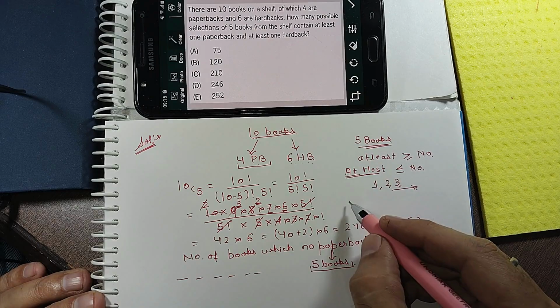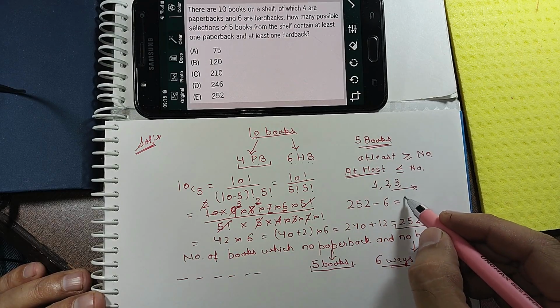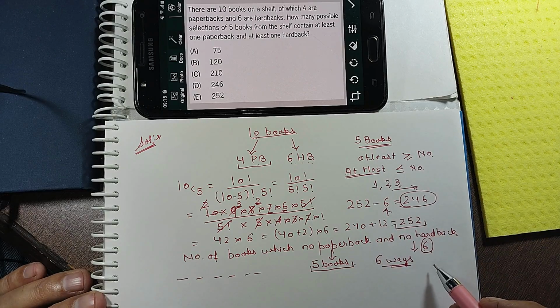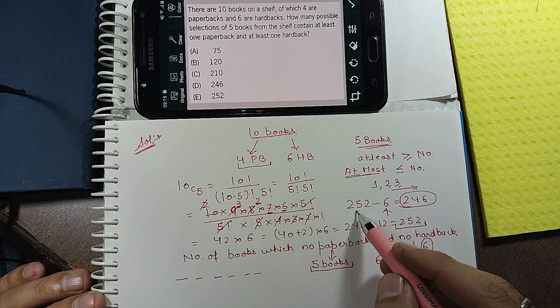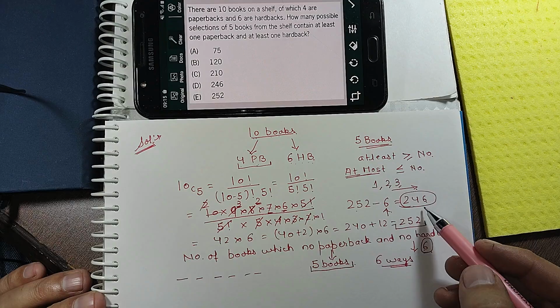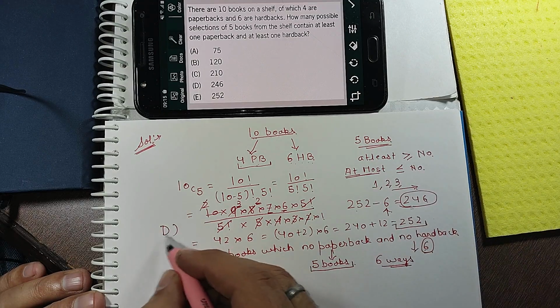So if we subtract 6 from 252, we will get 246. Here 6 is the number of possible ways in which a hardback can be left out. If we subtract this, we get the number of selections with at least one paperback and one hardback. So the total number of selections will be 246, and the right option will be option D.